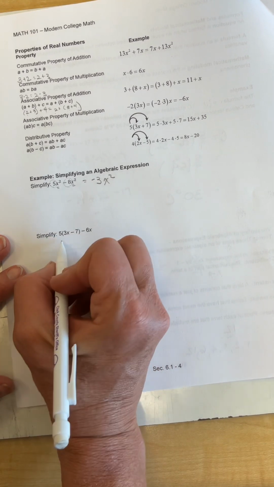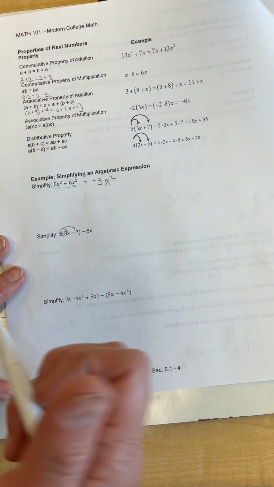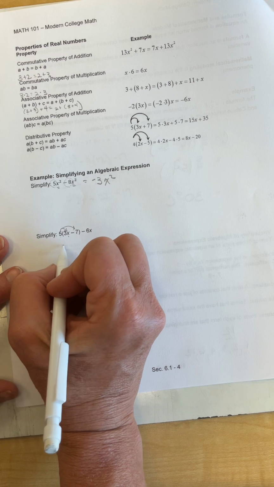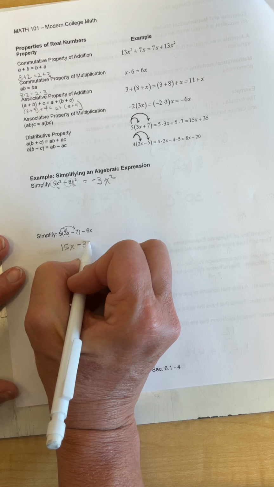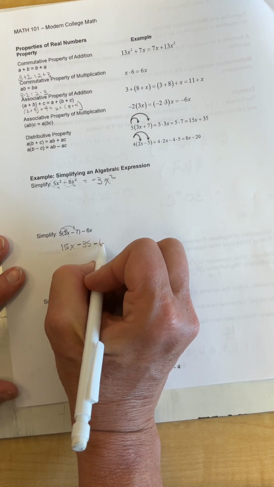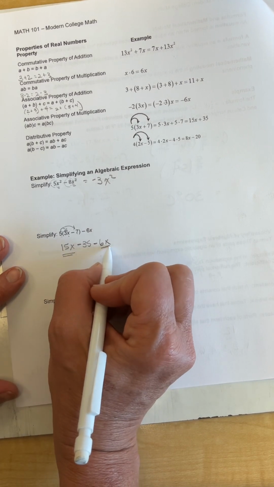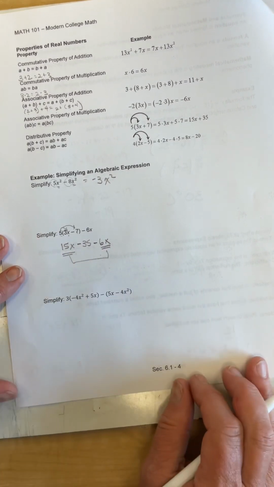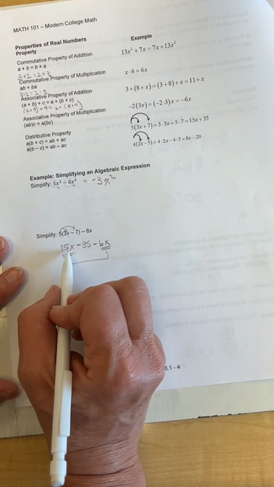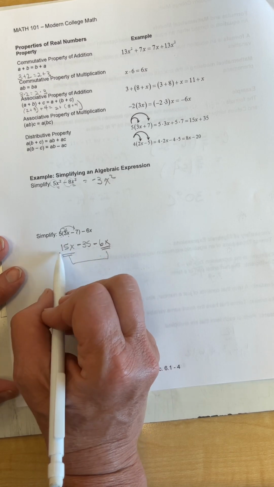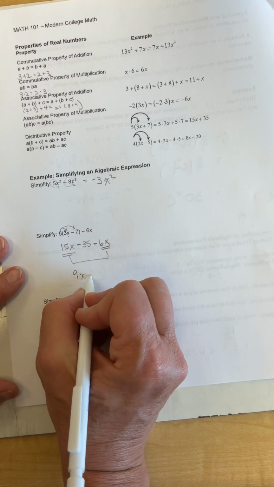If you're simplifying this expression, when you have parentheses, start off by distributing to get rid of your parentheses. So 5 times 3x would be 15x. 5 times a negative 7 would be a minus 35. And then I have that negative 6x that's floating around. Now I look for my like terms, and I have like terms of 15x and 6x. So I'm going to start off by combining those. But remember, the value in front of the 6 is negative, so I need to make sure I keep that. So I'm really going to take 15 minus 6, and that's going to end up being 9x minus 35.